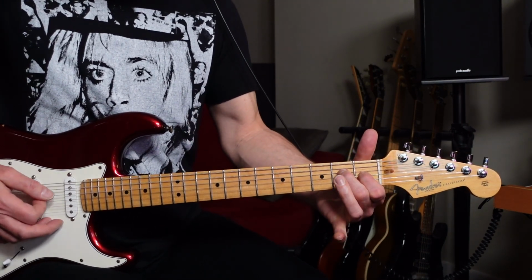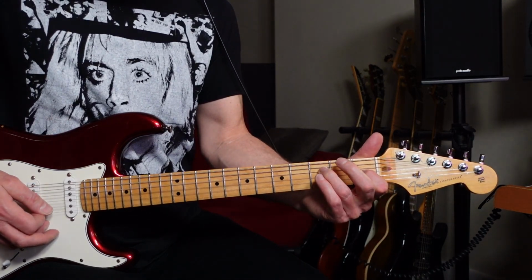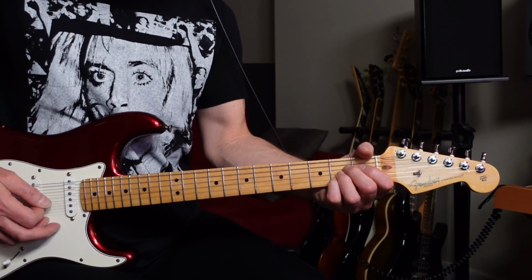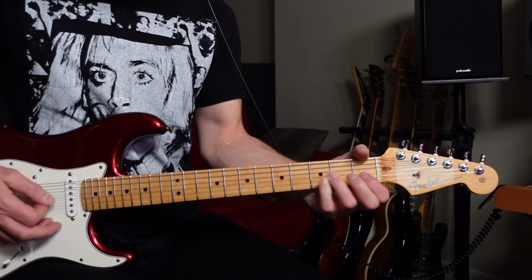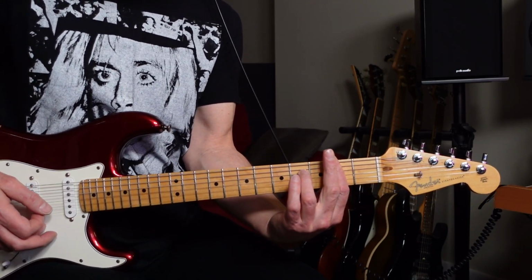So it's the same chord here, E chord. But I'm taking that E and I'm just going up a half step. So it sounds like this. It chromatically walks up to the F sharp minor.